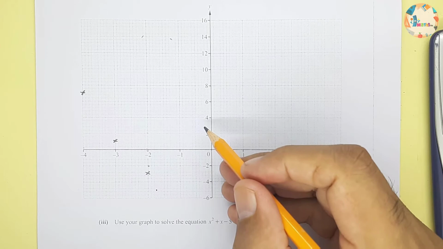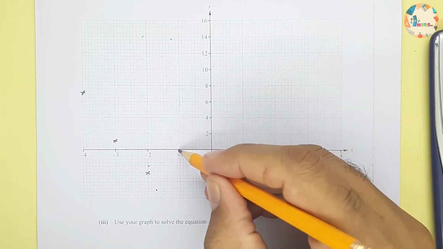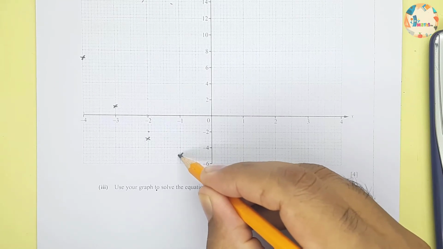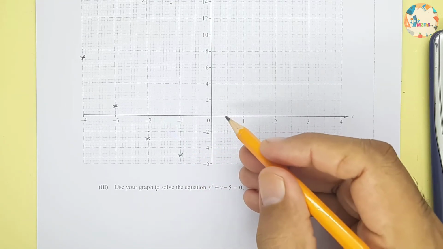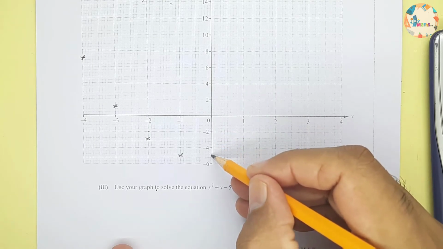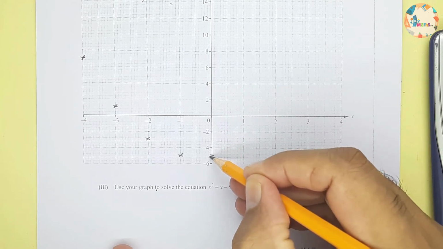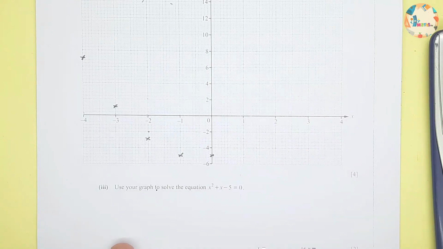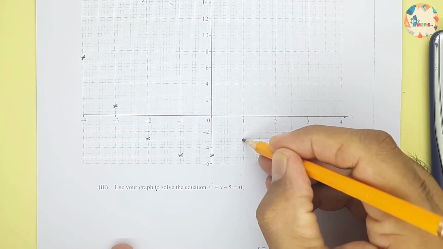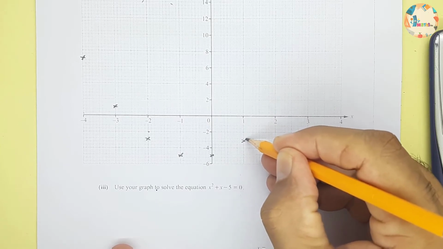Then comes -1 and -5, so -5 will be this value. Then comes 0 and minus 5, 0 and minus 5 again, this one. Then 1 and minus 3 will be this one.